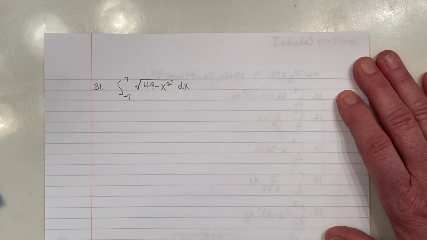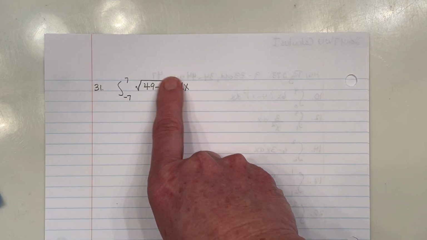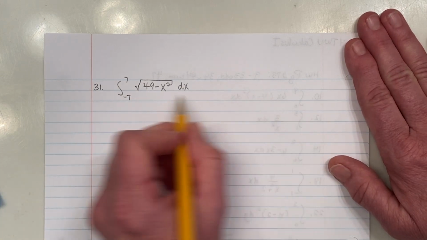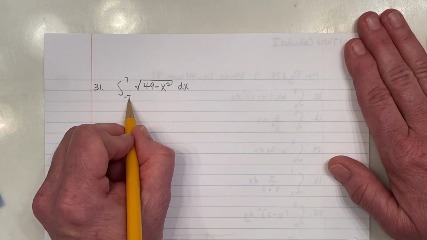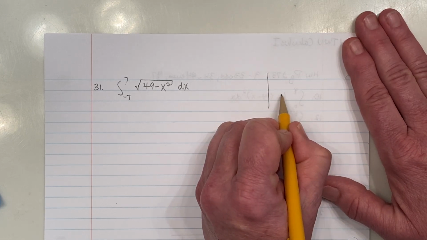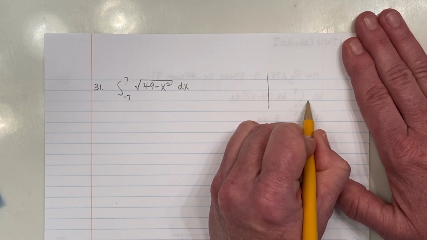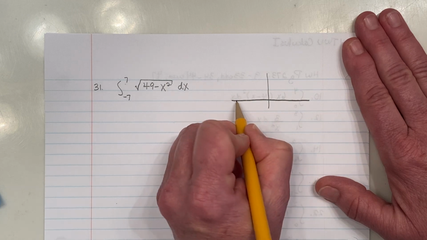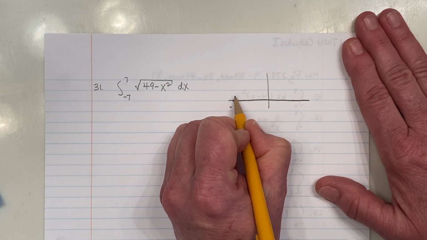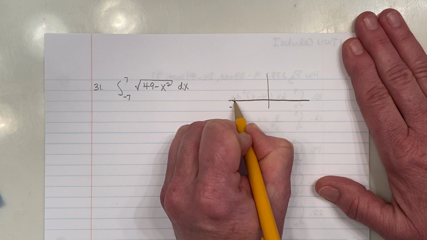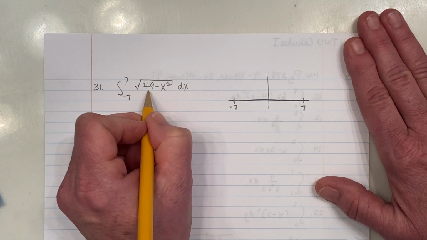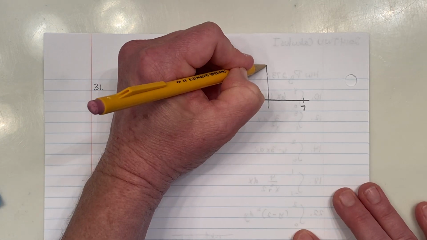It's rare that any student remembers what this would look like when graphed, and I don't blame them. Pick up your calculator, type it into Y1. Window setting, x min -7, x max 7. What you're going to see is what looks to be a semicircle. Now the calculator has limitations, so it might not look like that semicircle comes all the way down to -7, but it does. So this is a semicircle whose radius is 7.